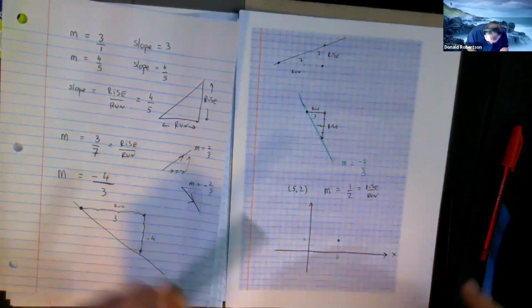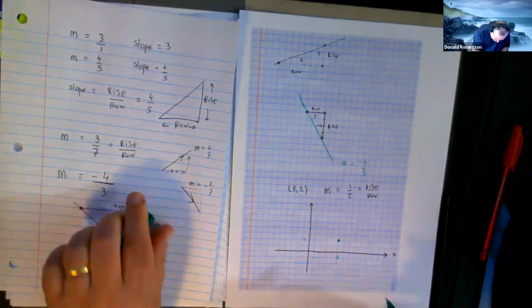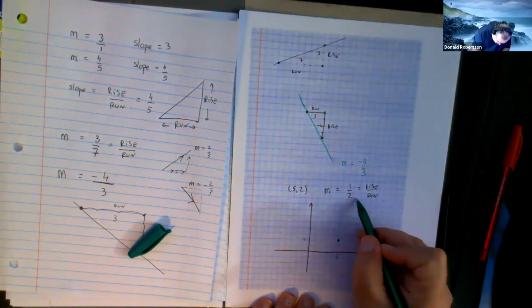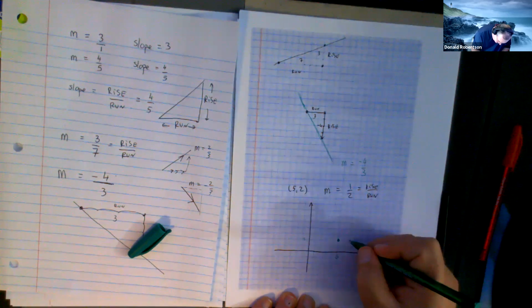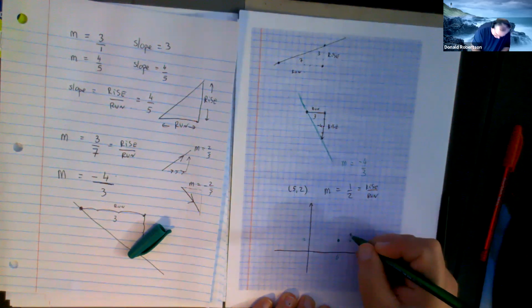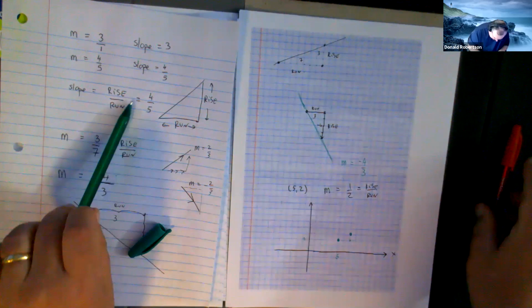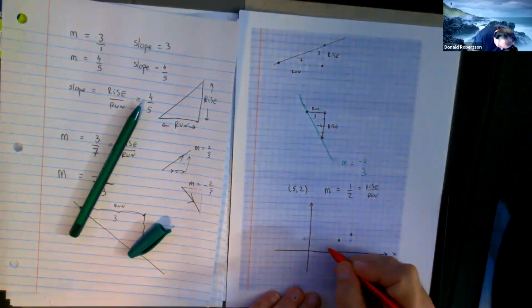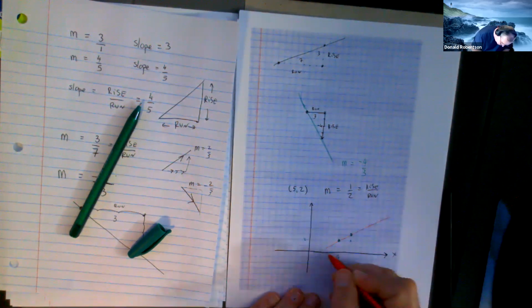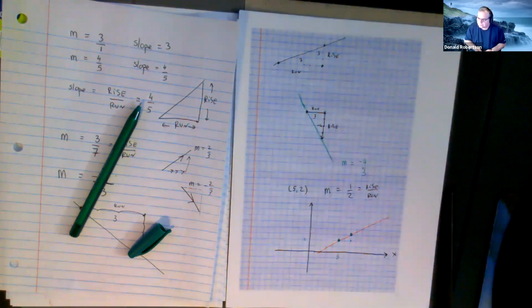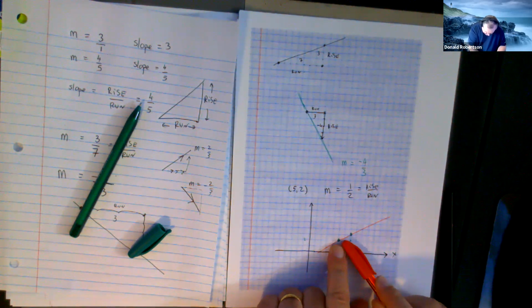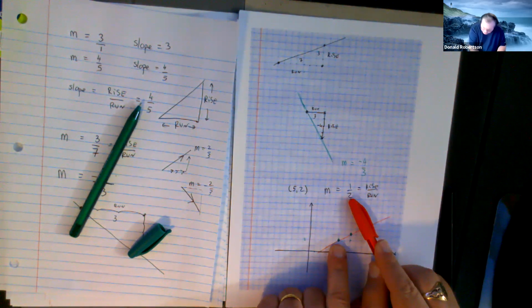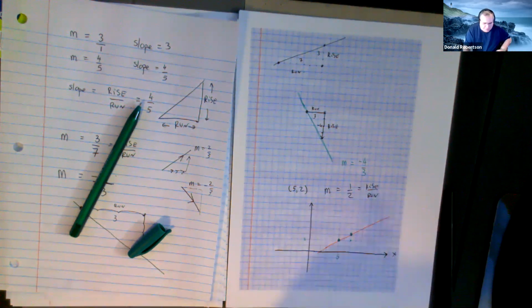So starting here, a run of 2 takes me to there, and then I rise up 1, takes me to there, and that's where I finish. And I have a start and a finish. So plot the point 5, 2, use that as your starting point, do a run of 2 and a rise of 1, and you've got it.